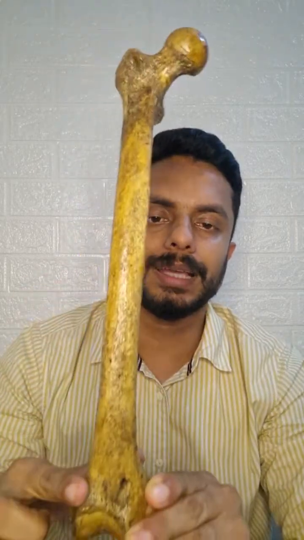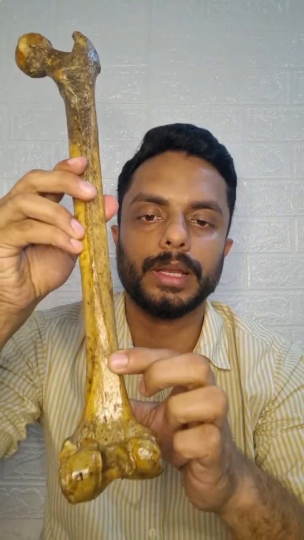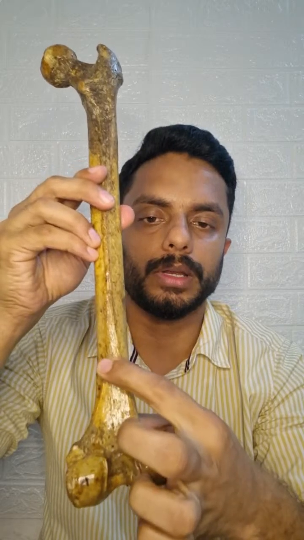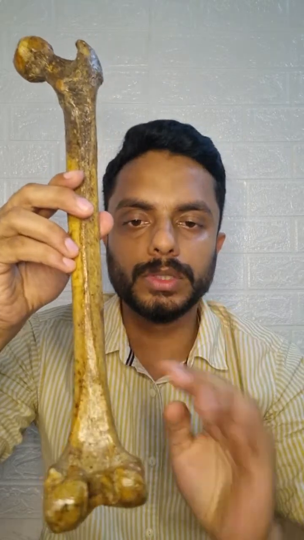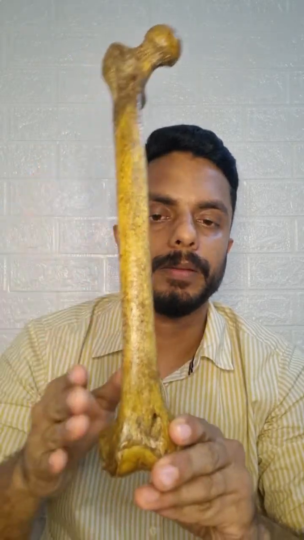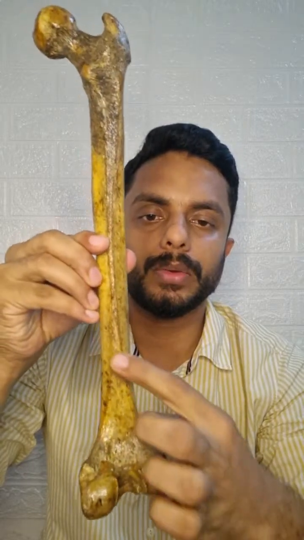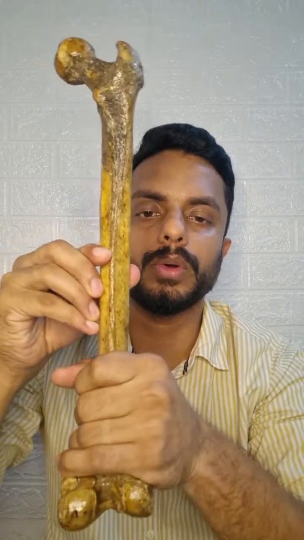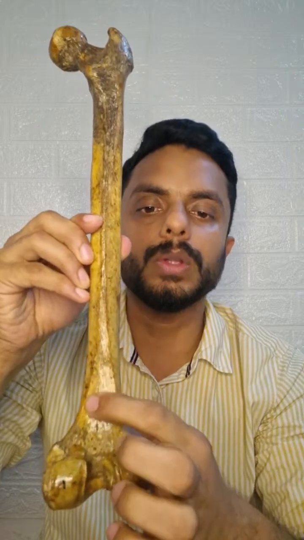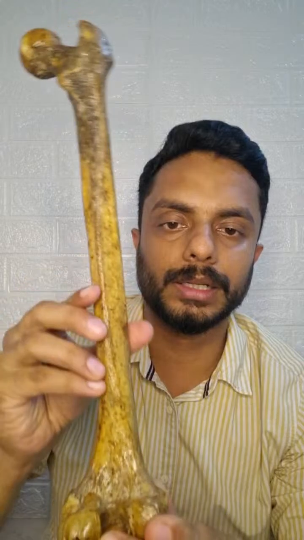1/3, that is medial, lateral, then posteriorly we have the lateral supracondylar line and the medial supracondylar line confining 4 surfaces, namely anterior, medial, lateral and posterior surface. So this triangular posterior surface on the lower 1/3 of the shaft is also known as the popliteal surface. So that concludes the shaft of the femur.